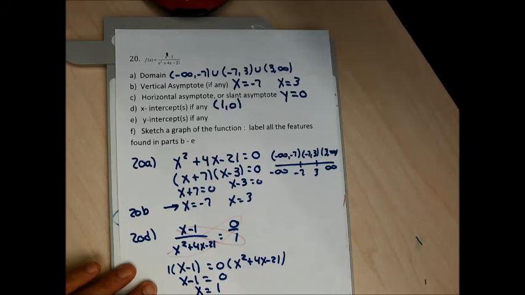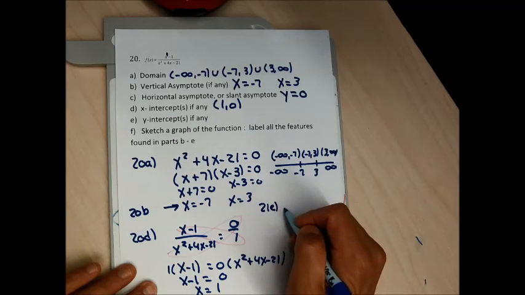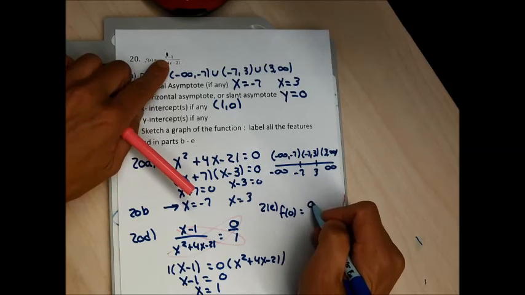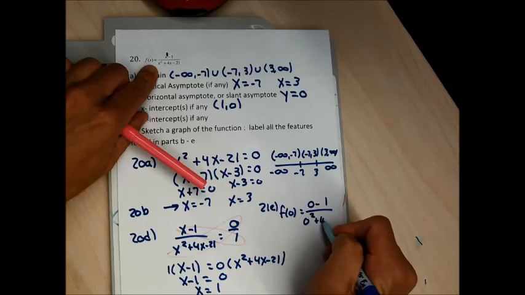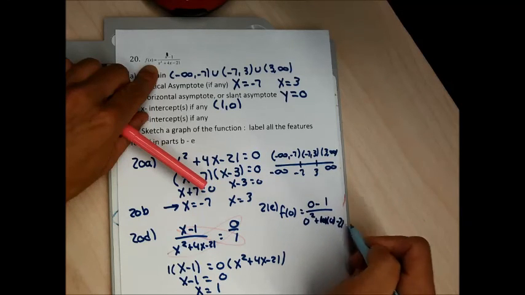And then I've got a nasty, nasty y-intercept. When I go to do 20e, I'm going to find f of 0, which is going to be 0 minus 1 over 0 squared plus 4 times 0 minus 21.